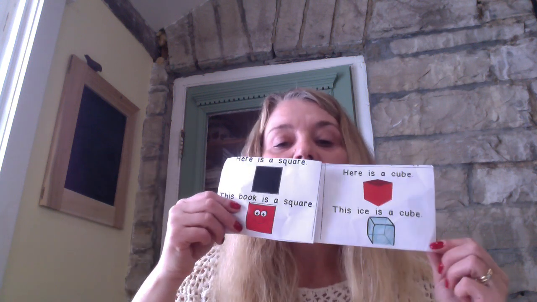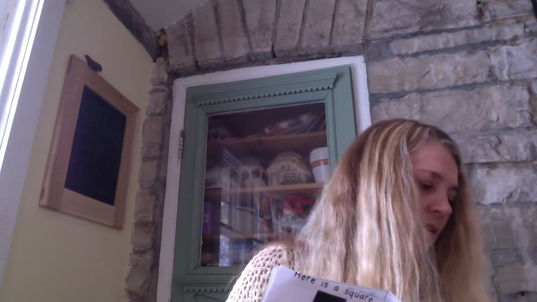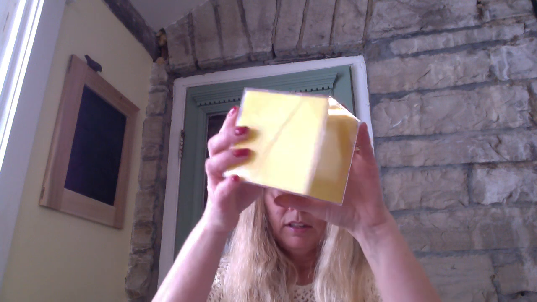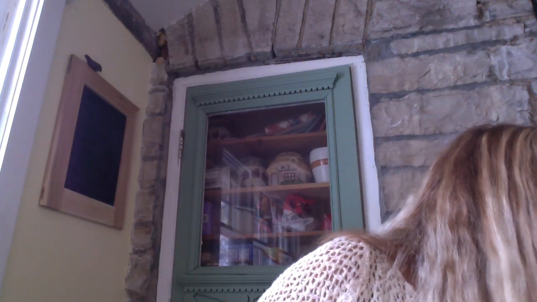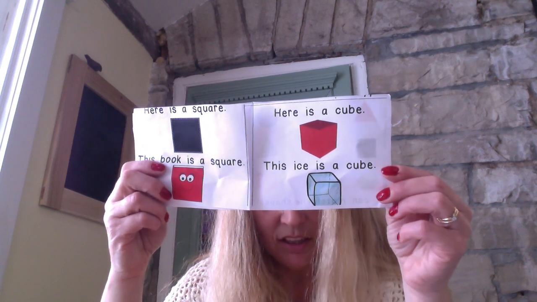Next page says, here is a square. This book is a square. And here I have a book that's a square. I can hold on to it. It's thick. It's a 3D book. This cube, remember a 3D square is a cube. And in my cup, I got some ice cubes out of my ice maker, and they're melting here, but they used to be cubes. Let's see what we have, and that's what it says here on this page. Here is a cube. This ice is a cube.